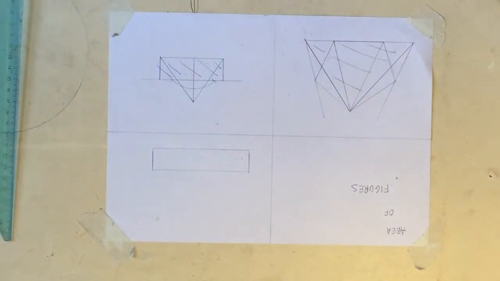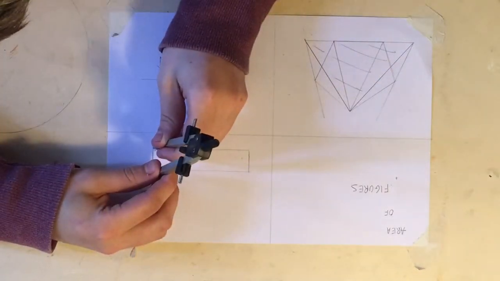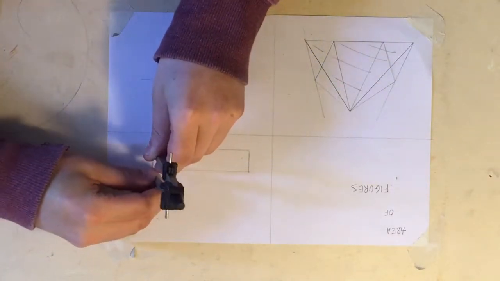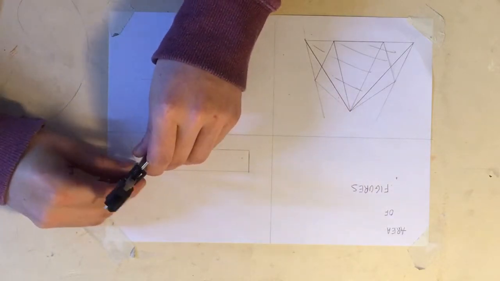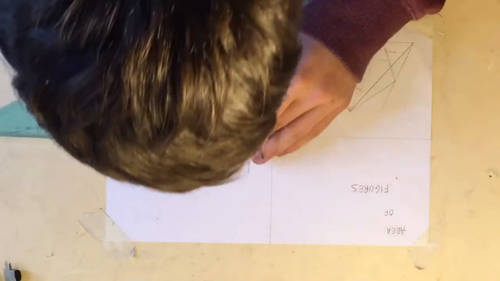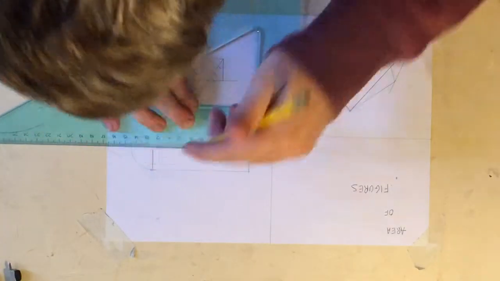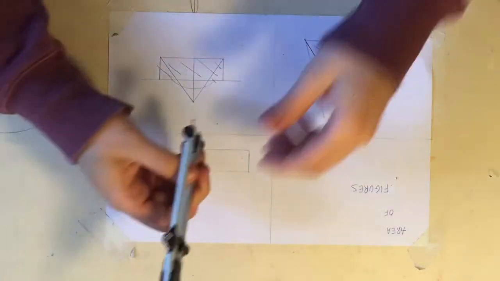First of all, we know that we have to drop down the side length of the rectangle. So we just get our compass and we just drop that down. We then extend our baseline like so, and then we bisect this line.